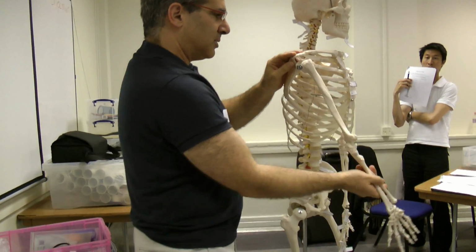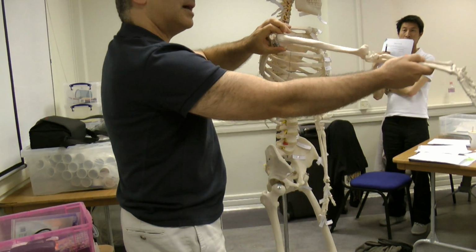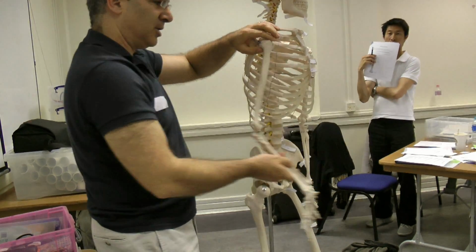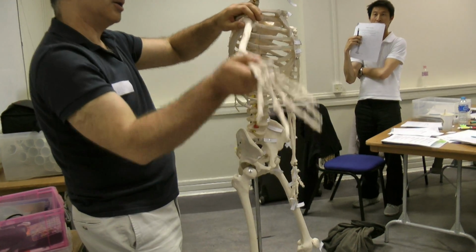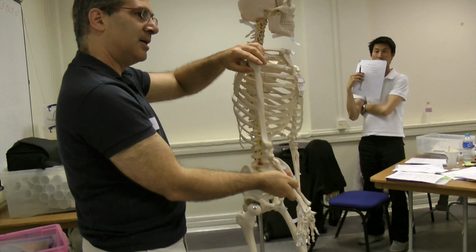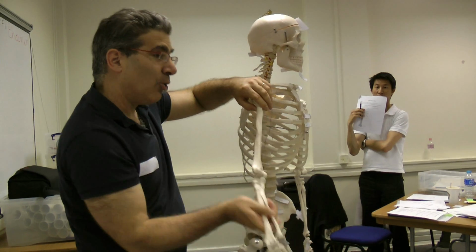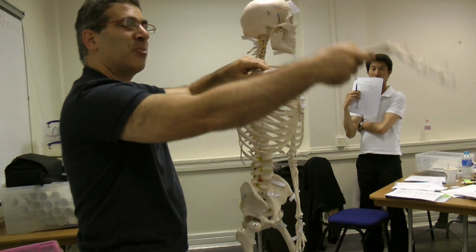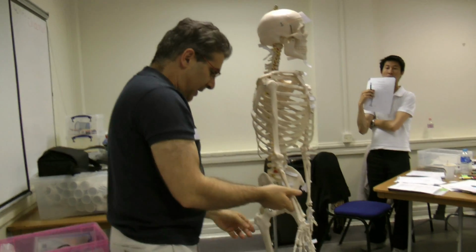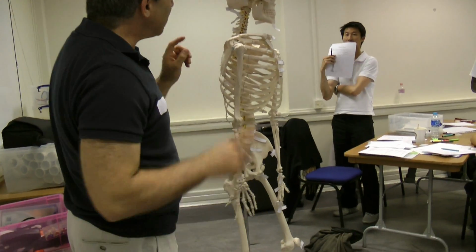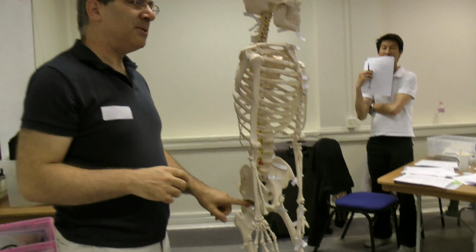Which movements are those? Flexion, extension, abduction, adduction, and rotation. Good. And also one called circumduction. Do you remember? Circumduction.